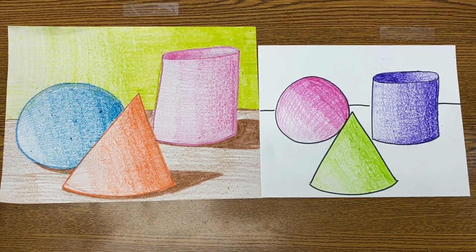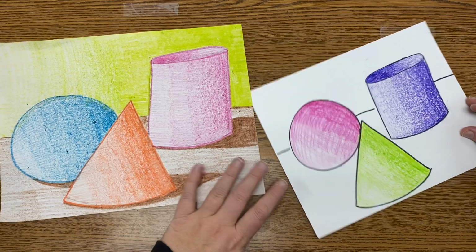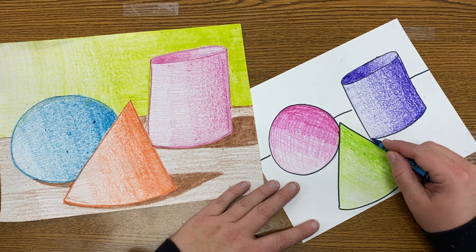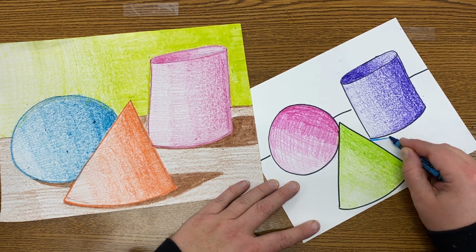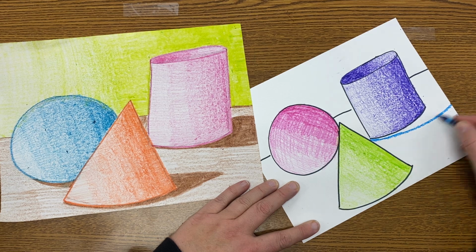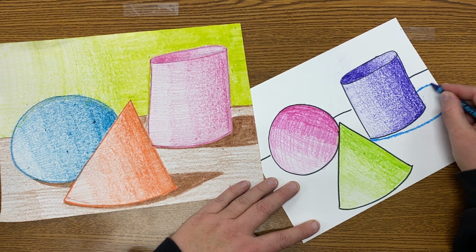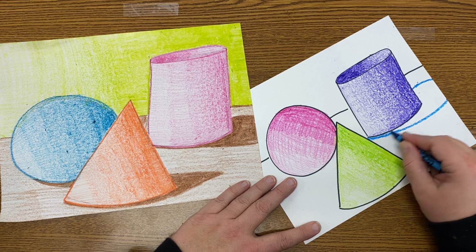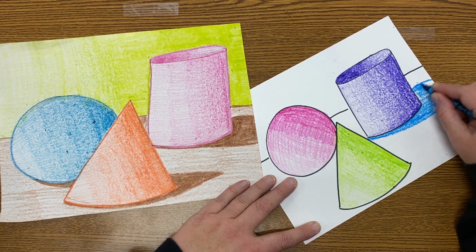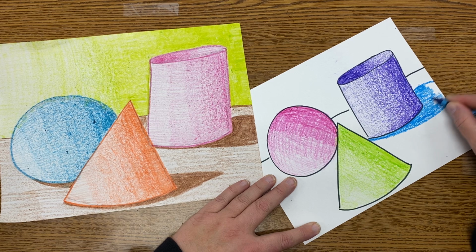Now there's one more thing I want us to do with this project. I want us to add some shadow. I'm gonna make my table blue. So I wanna add some shadow. So I'm gonna kind of come below my cylinder and give myself that curved line at the top and the bottom. This is gonna become the shadow for our cylinder, and I'm gonna color pretty dark.